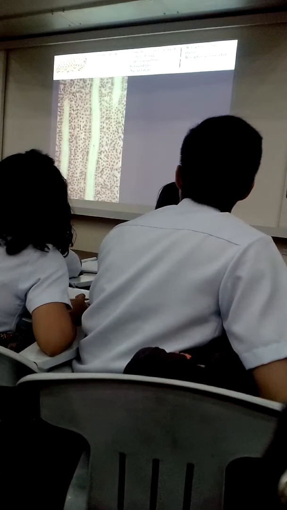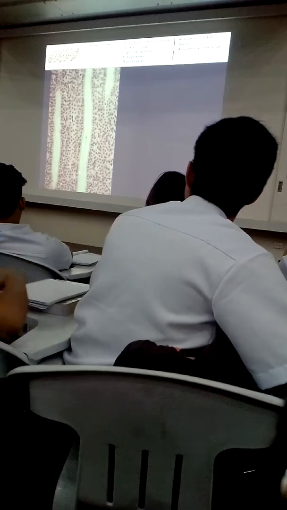Then we have the simple cuboidal. They serve for absorption, conduits, barrier also, and they may have some secretion functions. So this is a sample of the renal collecting tubules in longitudinal cut. If you can see here, the lining in your tubules, the width and the length of the cells are somewhat similar. Approximately, they are the same with a circular nucleus inside. And it's only one layer.